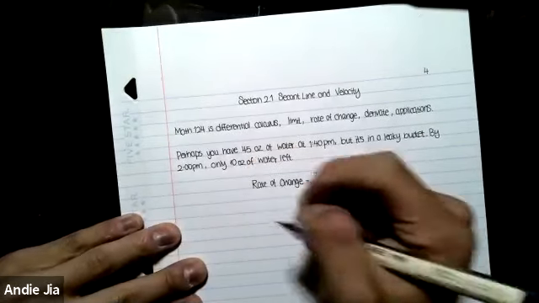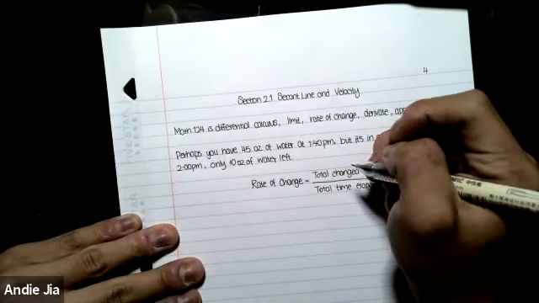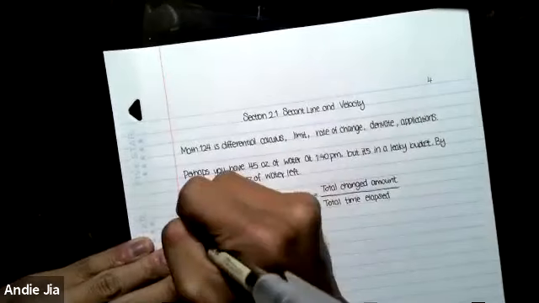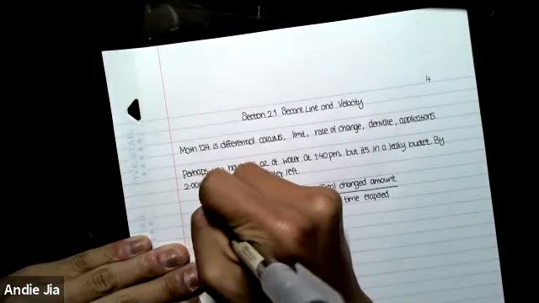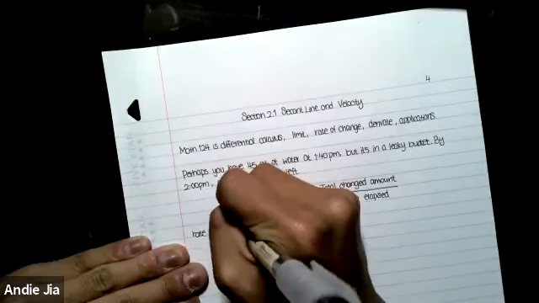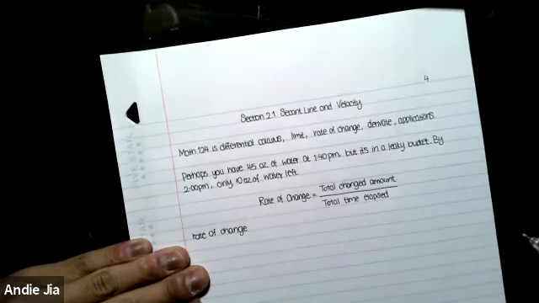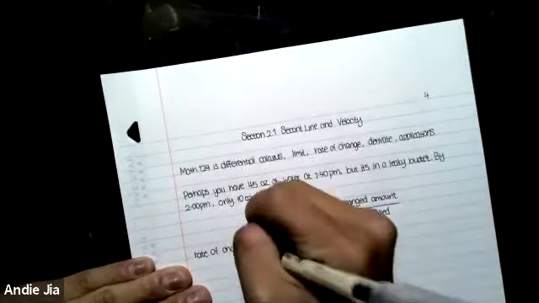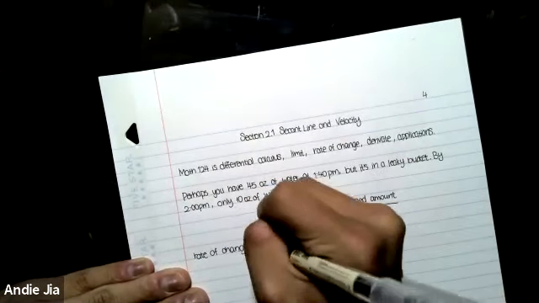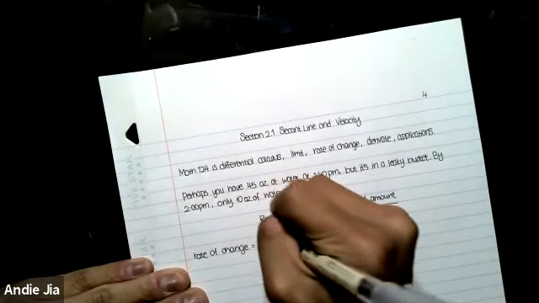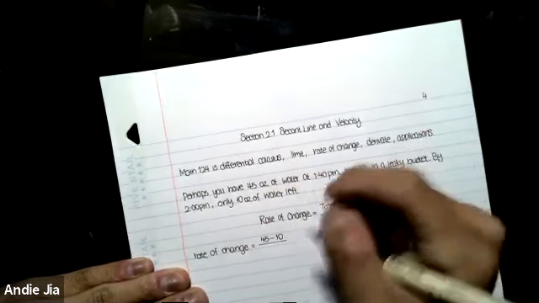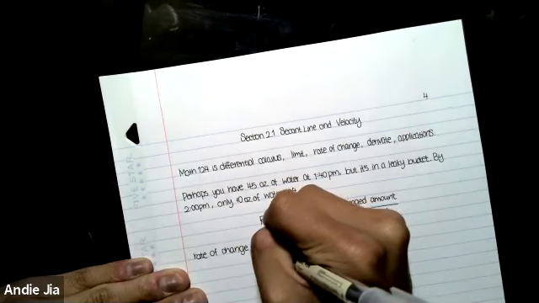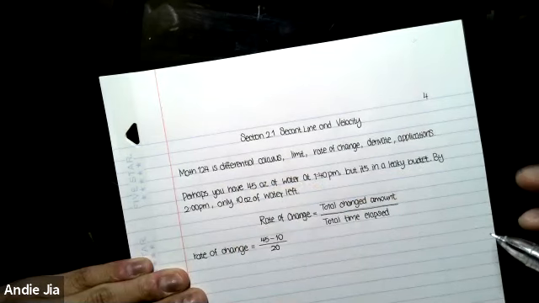So in this case, the rate of change, the total amount of change, is 45 minus 10, over 20 minutes.